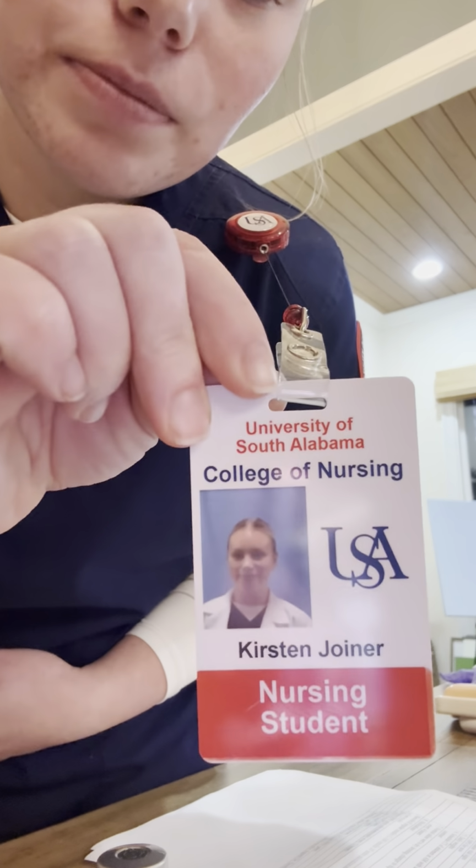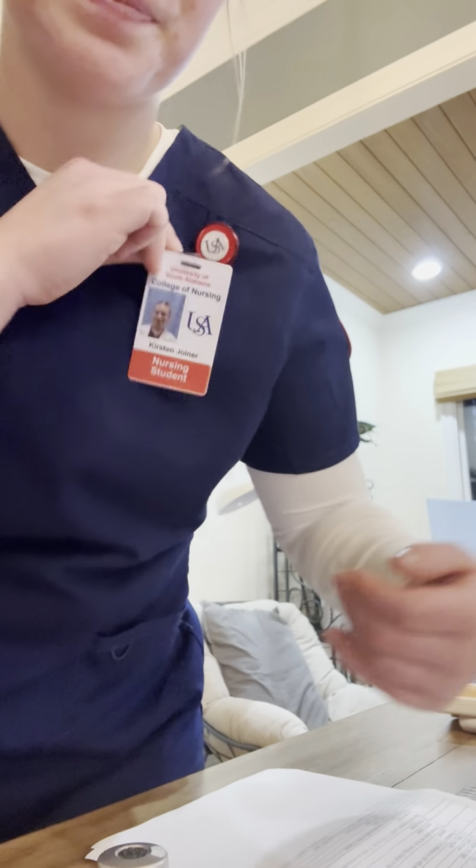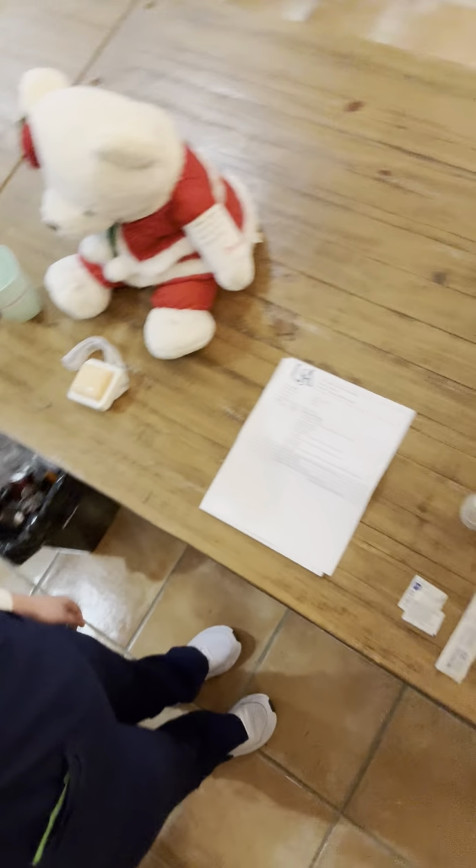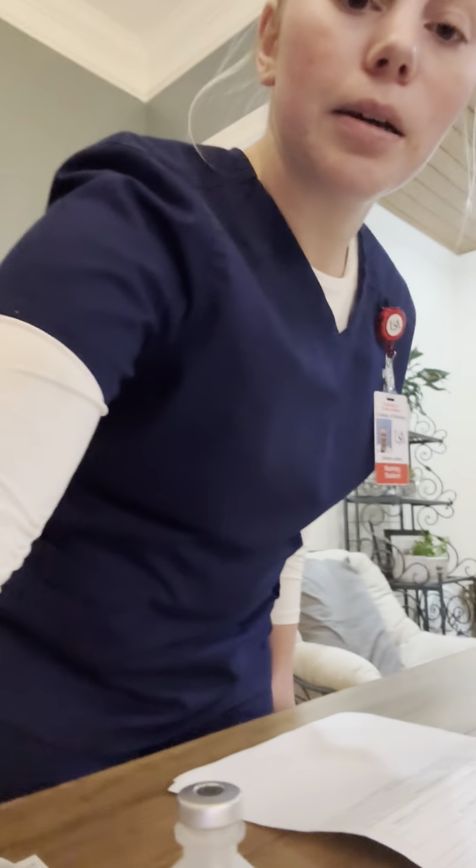This is my batch, and this is the room that I'm in, just our dining room. This is my workstation, and I'm gonna begin.